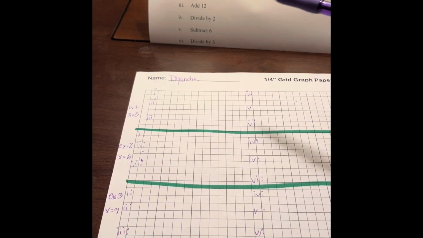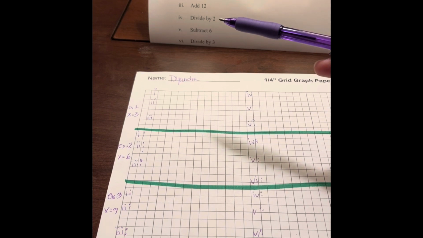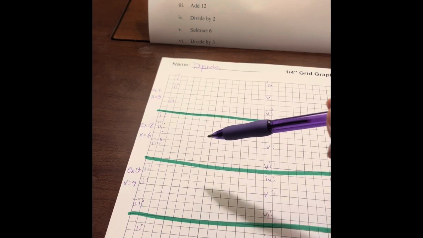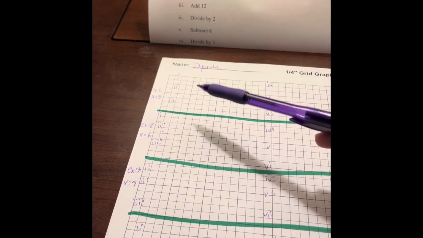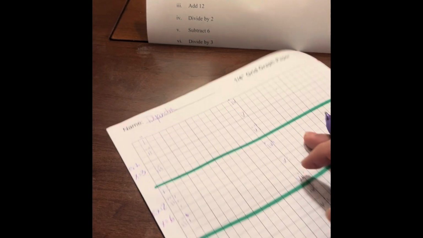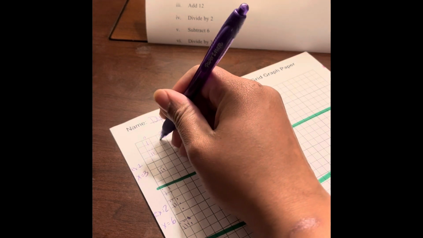Now we're doing magic numbers. So we're going to choose a number, multiply by 6, add 12, divide by 2, subtract 6, and divide by 3 for all my 3 examples. I'm using 3, 6, and 9 for my examples, and then I'll show you in the end how it works for a variable of x. For the first one, we're going to use the number 3.